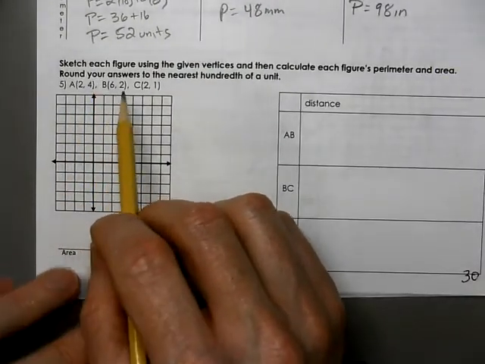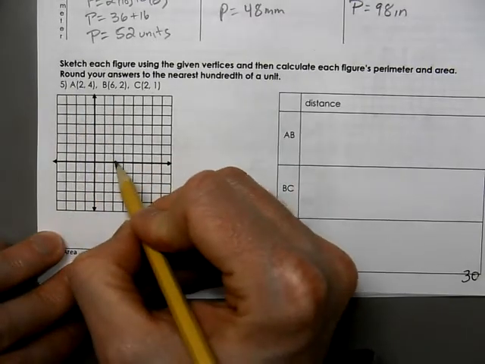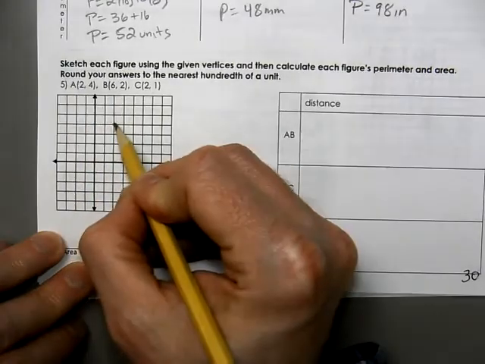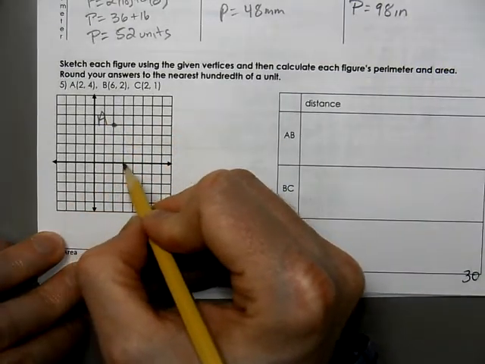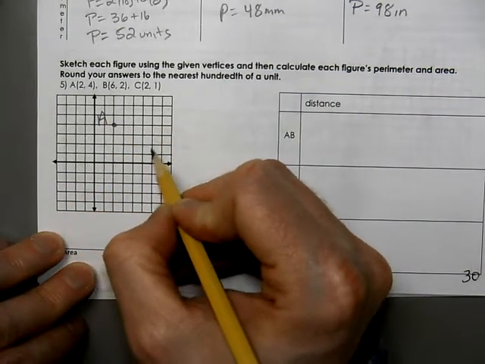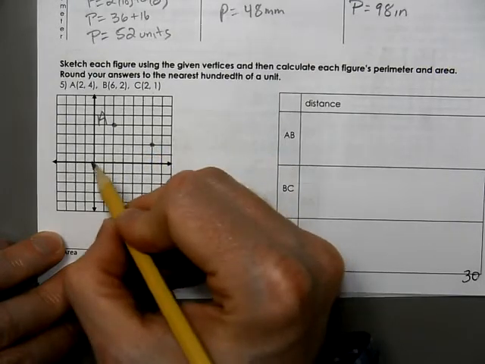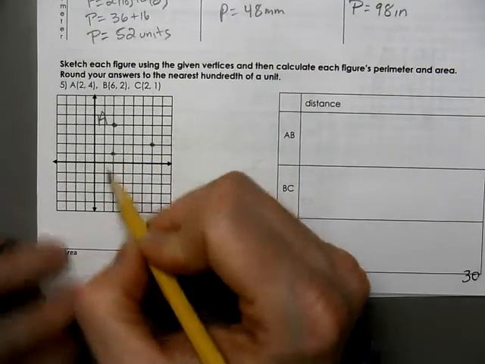We're going to plot our point, 2 over 4 up. Six over 2 up, and 2 over 1 up.